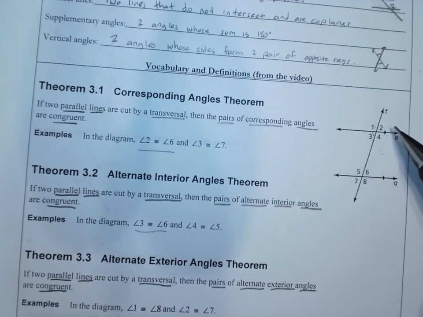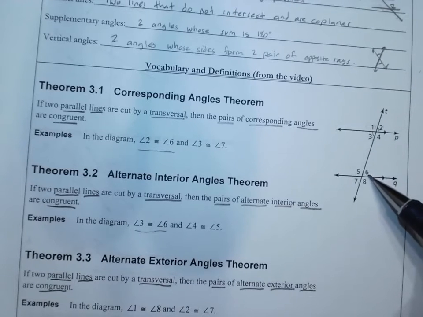If we think about angles that we know are congruent. For example, we know that angles 2 and 3 are vertical angles, so they're congruent to each other. Actually, sorry, vertical angles are congruent regardless of parallel lines. 3 and 6 are alternate interior angles, so they're congruent when we have parallel lines.